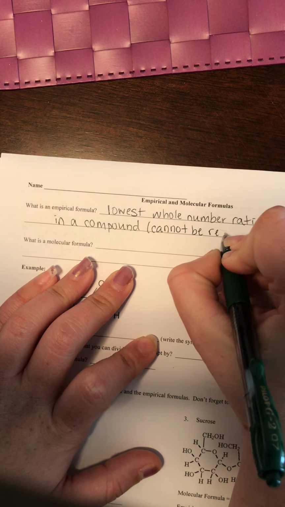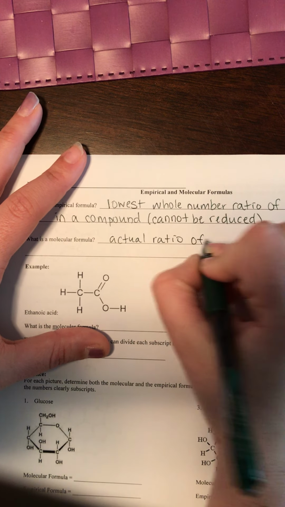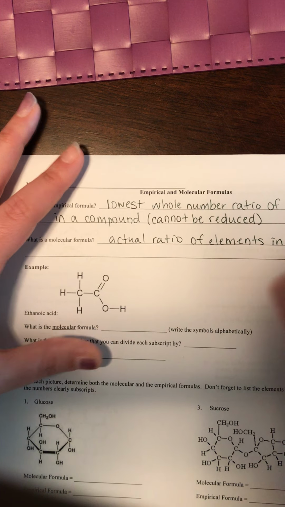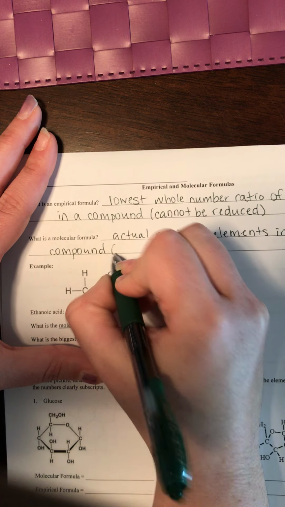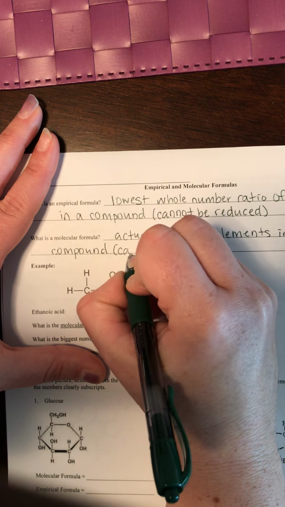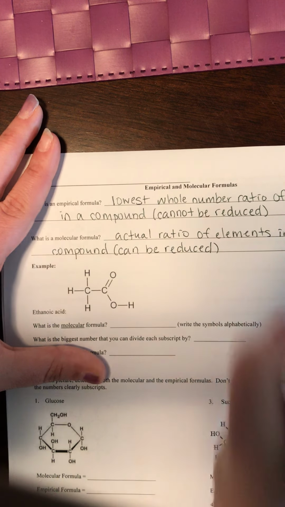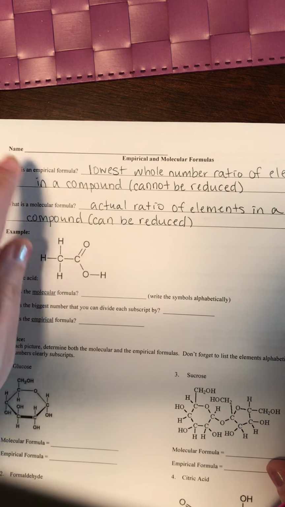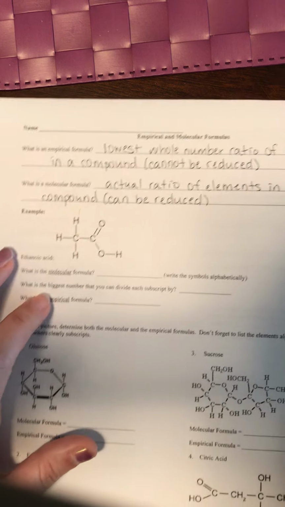The molecular formula is the actual ratio of elements in a compound, and then I'm going to add in parentheses that it can be reduced. Okay, so we have the lowest whole number ratio for the empirical formula and the actual ratio for the molecular formula. Okay, so let's look at this example here.